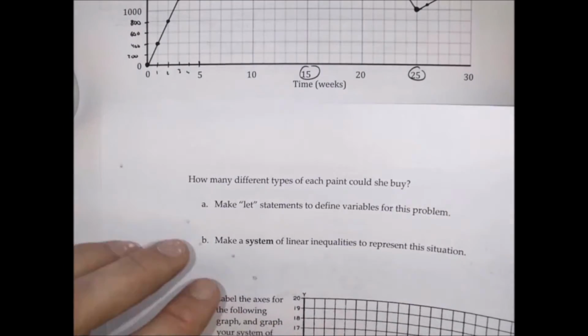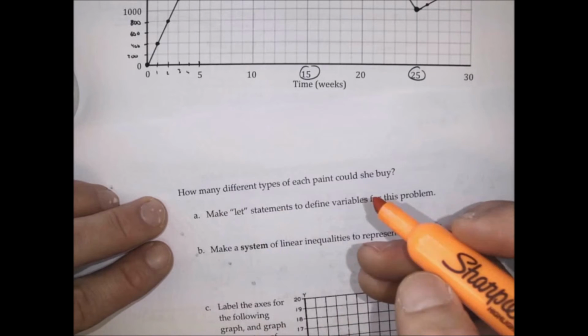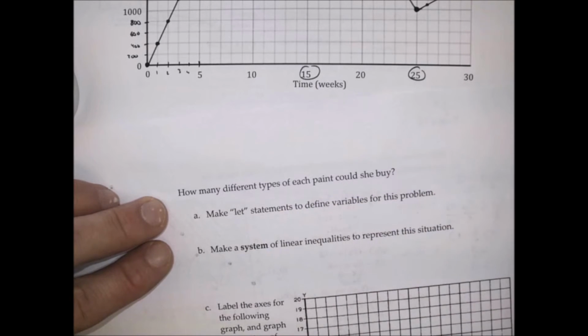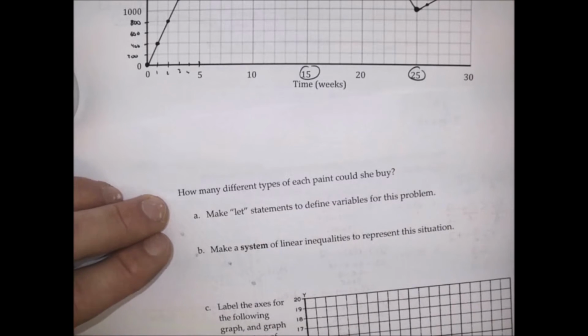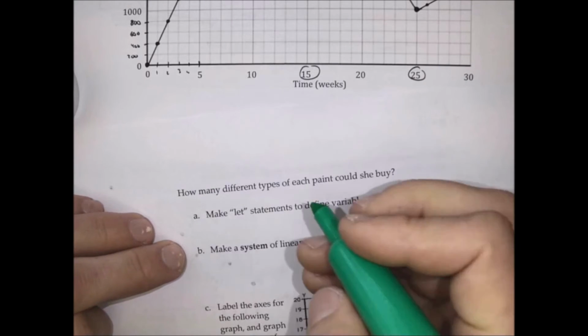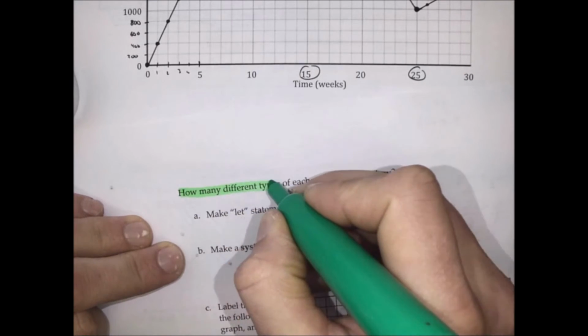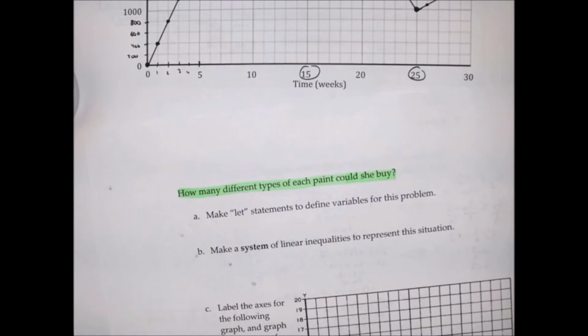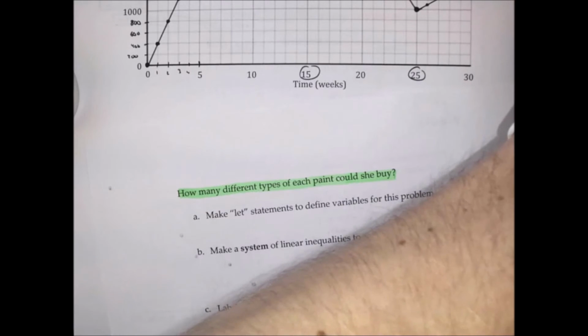And lastly, the question asks, how many different types of each paint could she buy? So maybe we're in the habit of using a different color. How many different types of each paint could she buy? So that's the big question. All right.